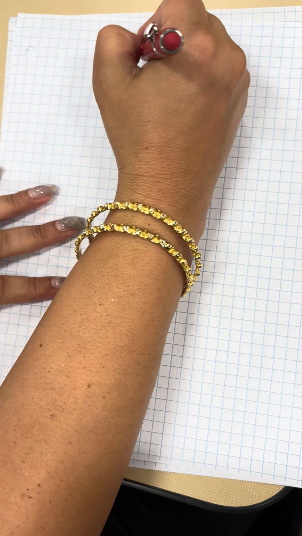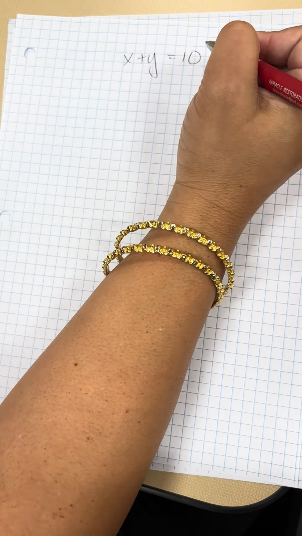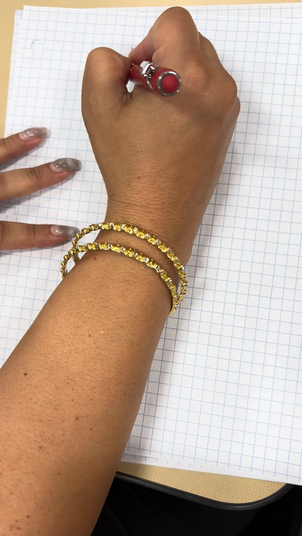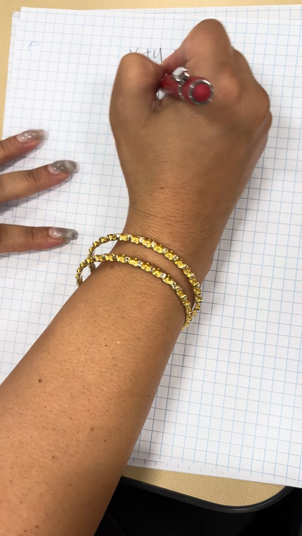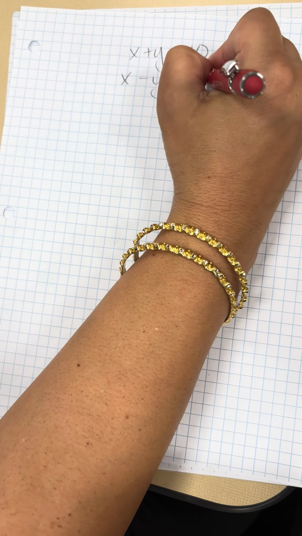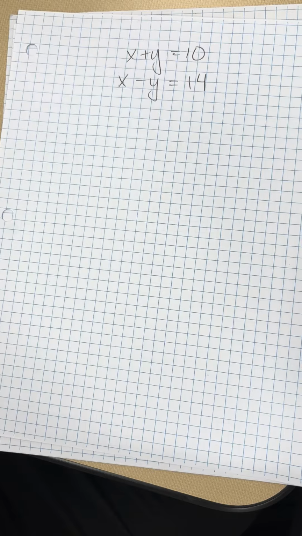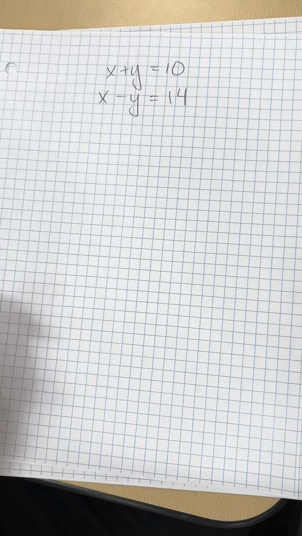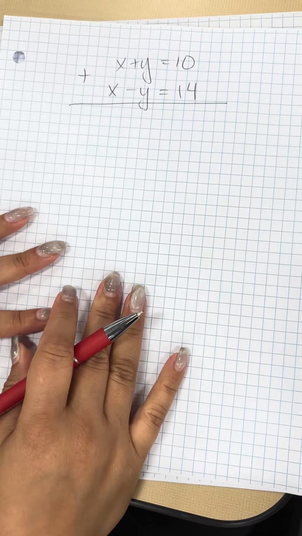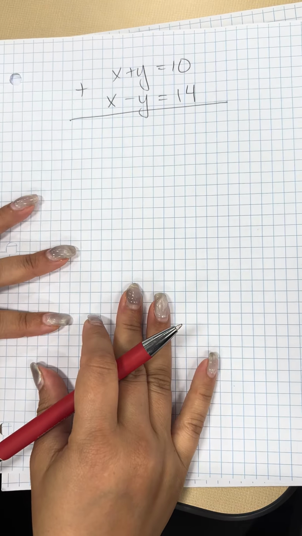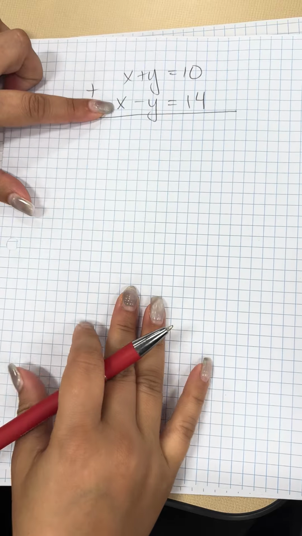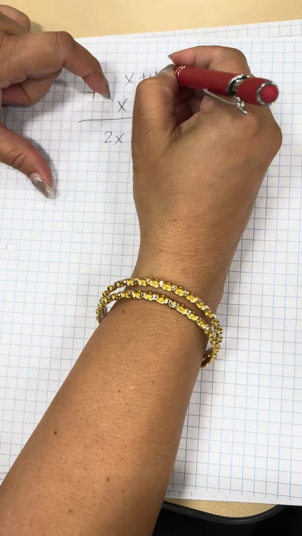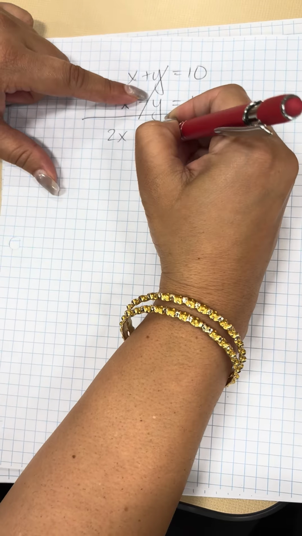So let's say I have x plus y equals 10, and x minus y equals 14. We want all the variables to be the same. We can't, there are too many possibilities for x and y. However, what if I add these equations? What do you notice will happen? The y's cancel out. Okay, x plus x gives us what? 2x. What happens here? They cancel out. Equals 24.